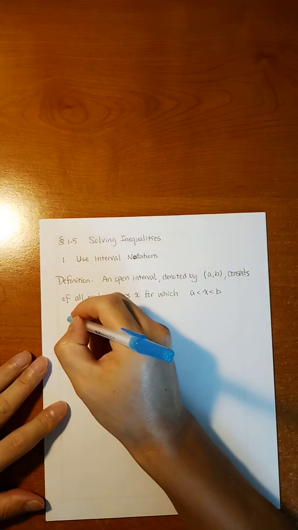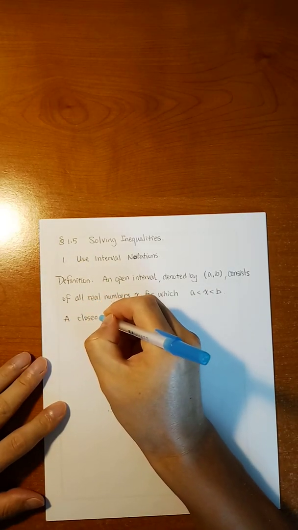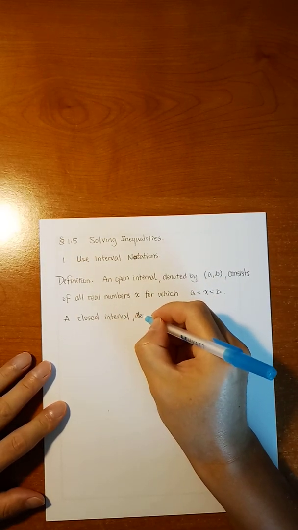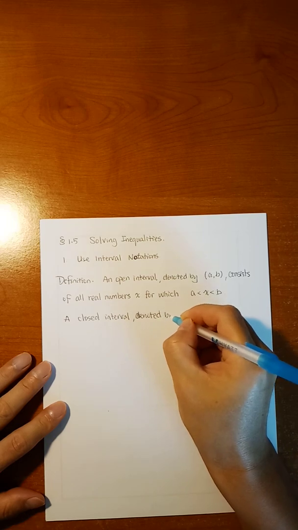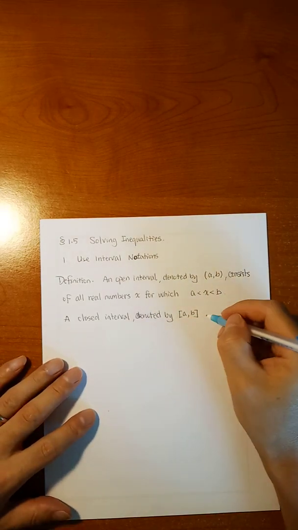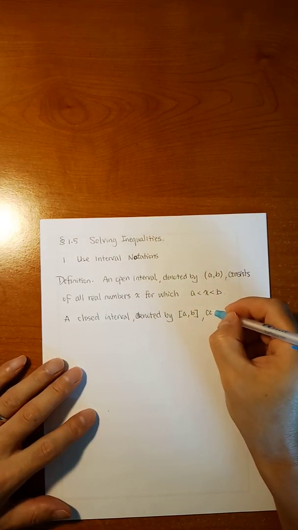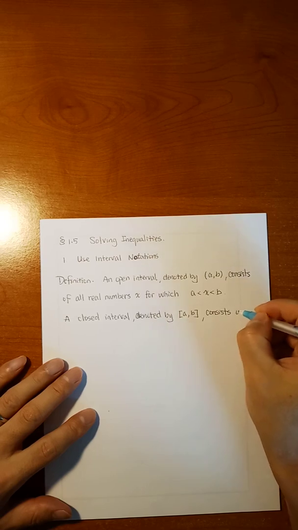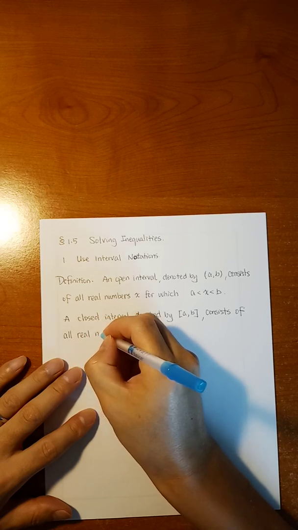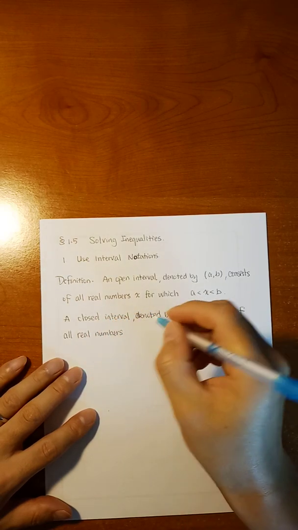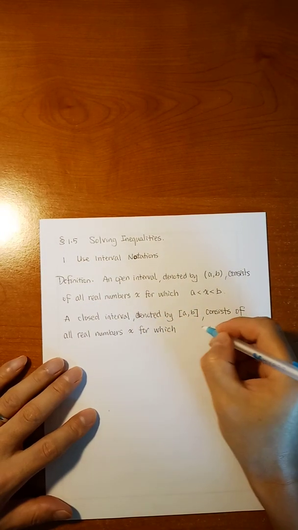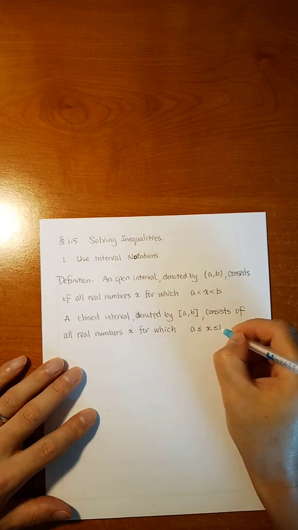A closed interval, denoted by bracket a and b, consists of all real numbers x for which x is greater than or equal to a and less than or equal to b.